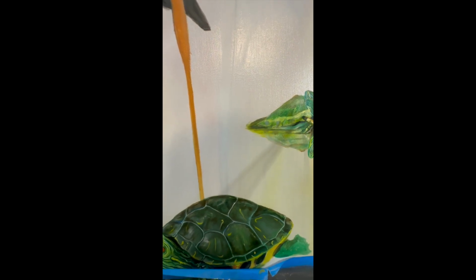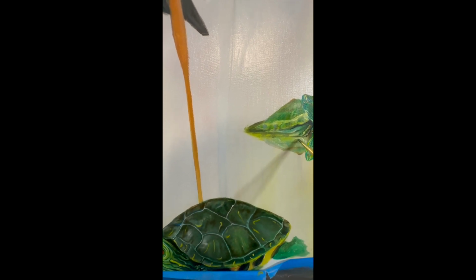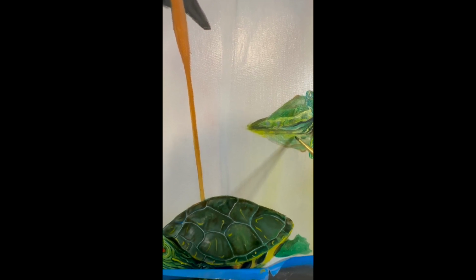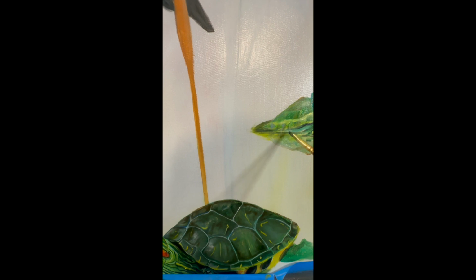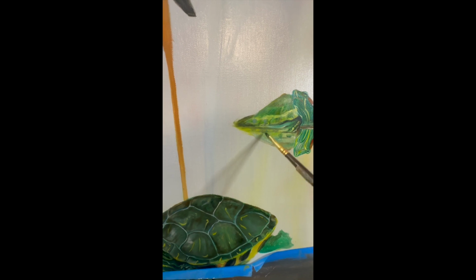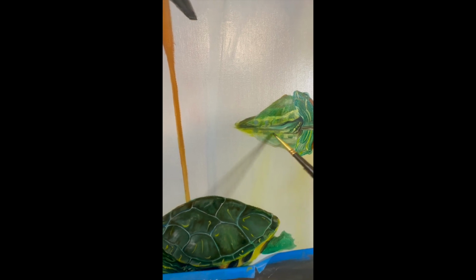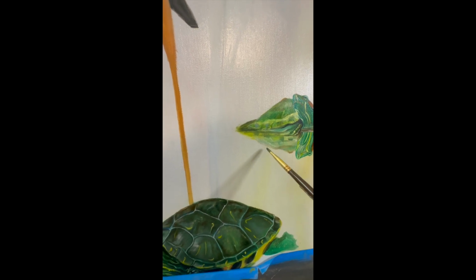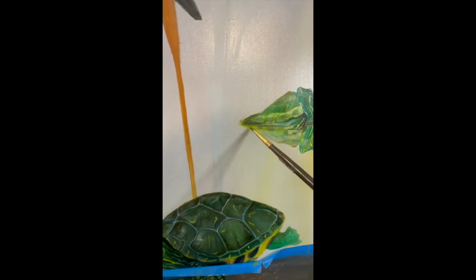But you kind of see how I'm putting in different little shapes in this shell. Try to duplicate, because the eye will pick up on a lot of things. It will. Most definitely will.